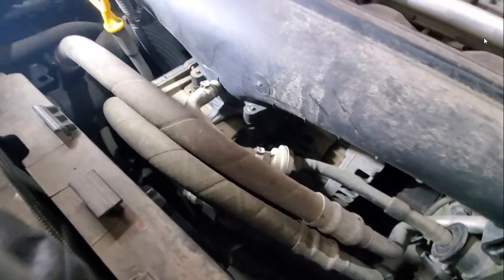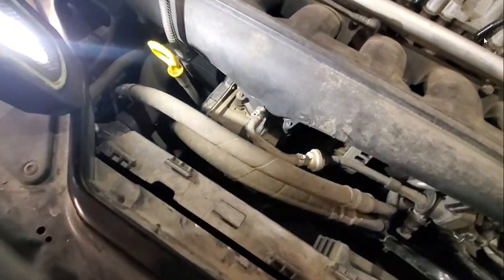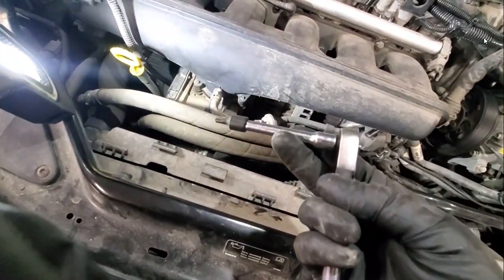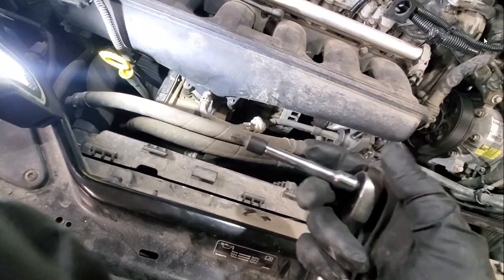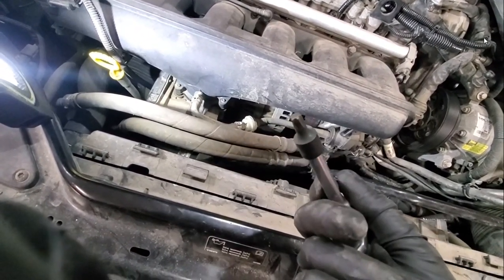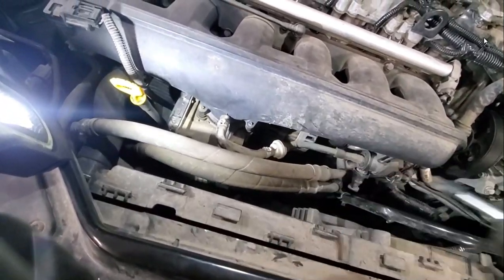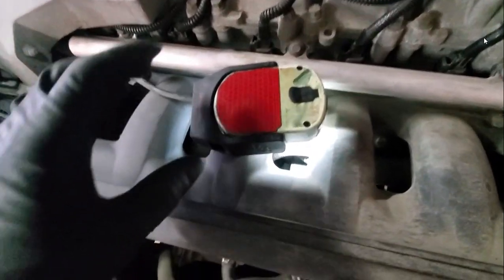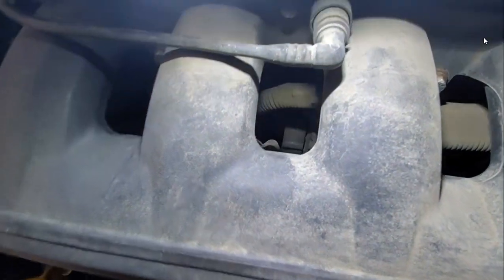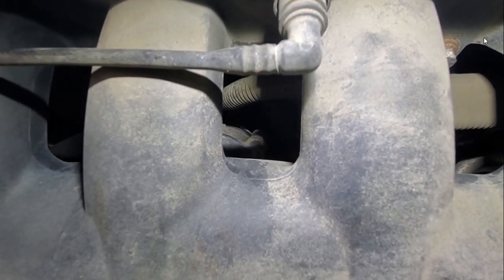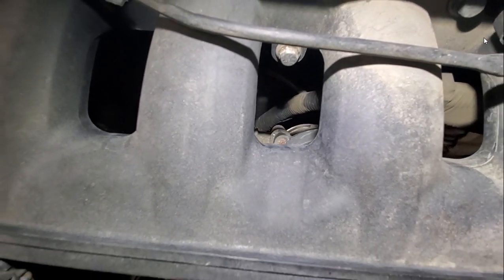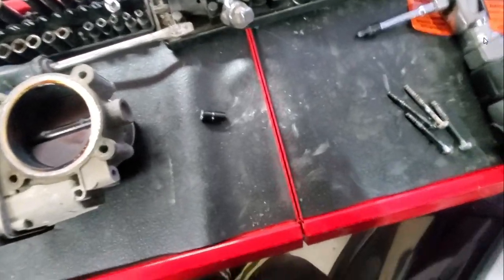You can either use a 1/4-inch ratchet with extension, which works fine, though it's a little bit tight over there so it will take a bit of time, or you can use a power tool. Here I'll show you the 2 screws at the back that hold this throttle body up. So that's where they are.